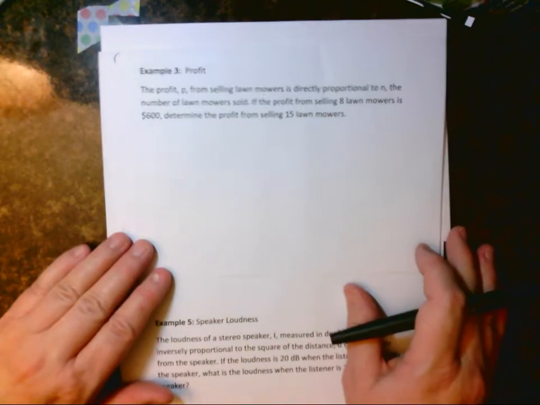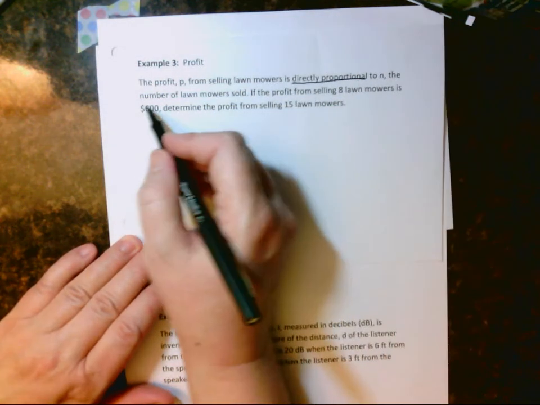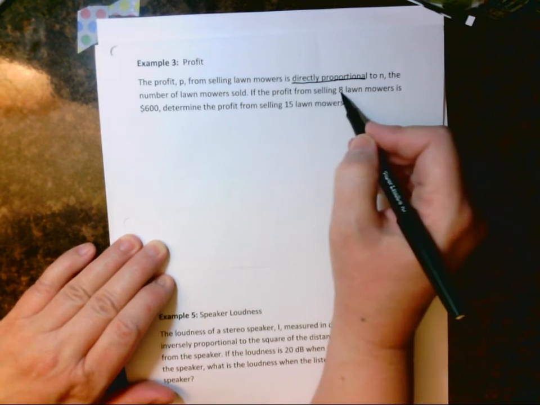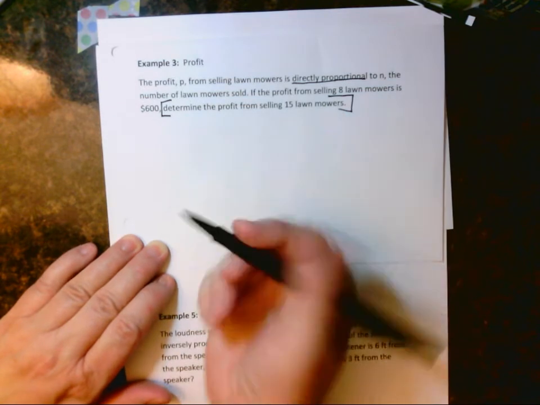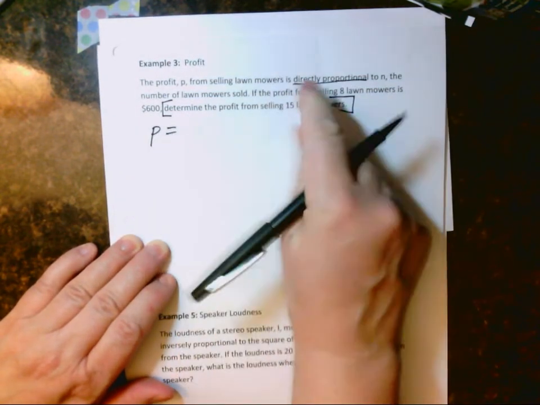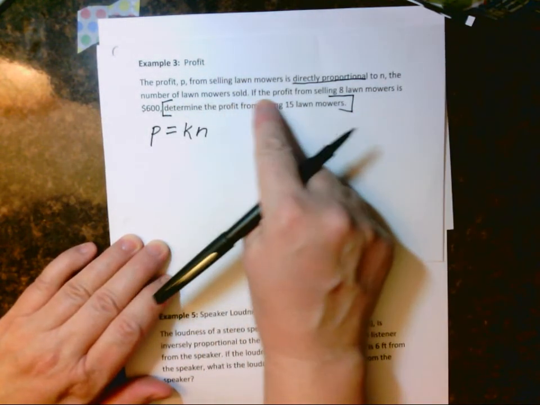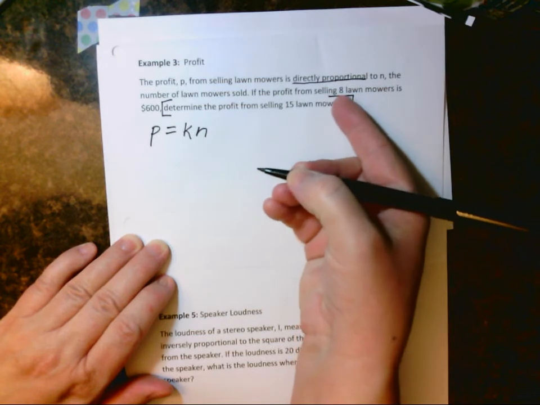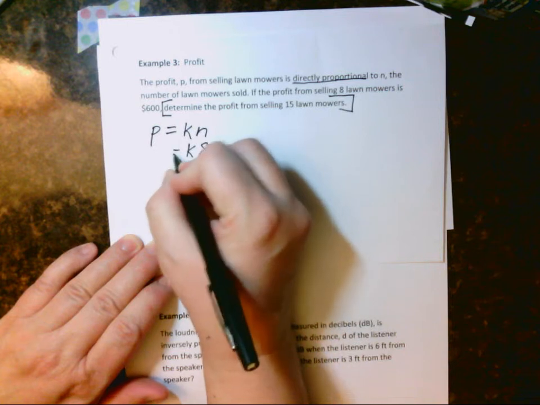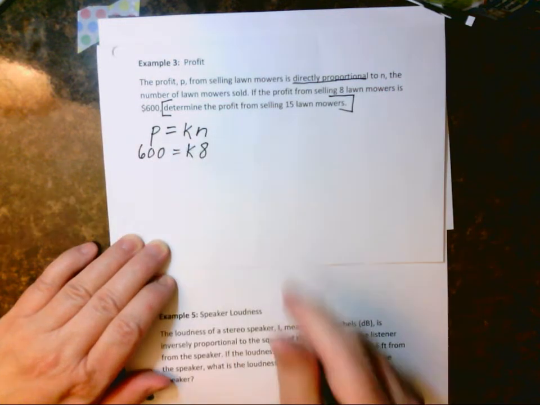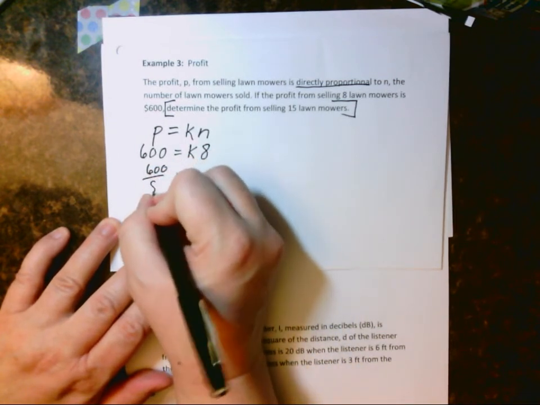Profit. The profit P from selling lawnmowers is directly proportional to N, the number of lawnmowers sold. If the profit from selling 8 mowers is $600, determine the profit from selling 15. Same procedure. We start: profit is directly proportional, put in your K, to the number of lawnmowers, put an N in. If the profit from selling 8 lawnmowers, so the number of mowers is 8, is 600, then I divide both sides by 8.